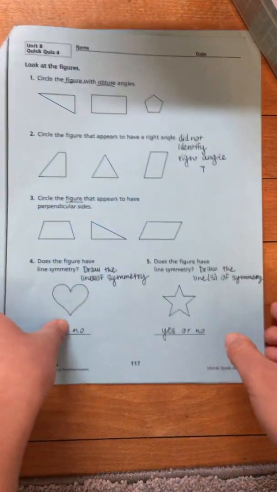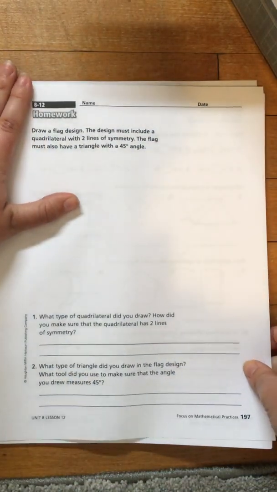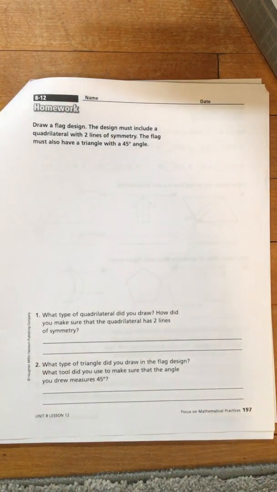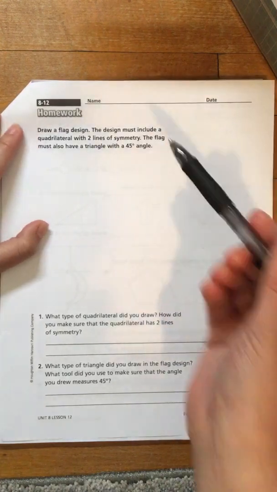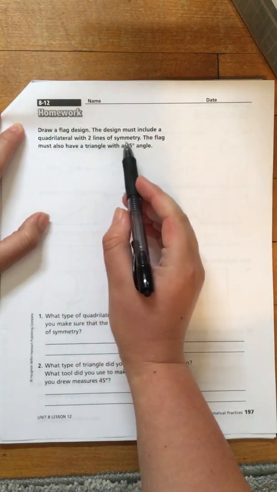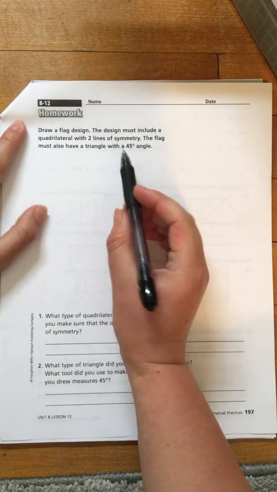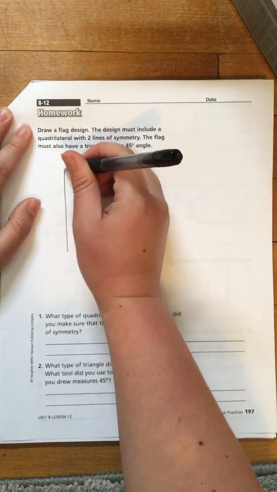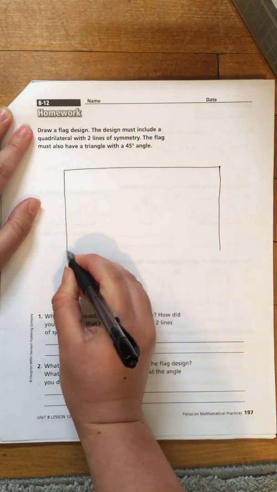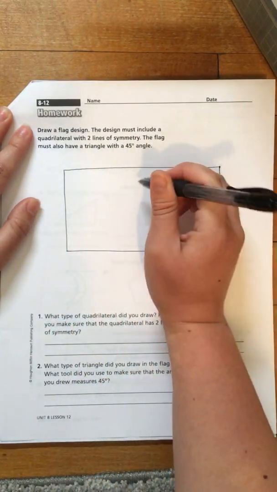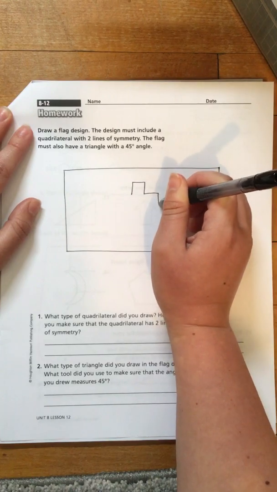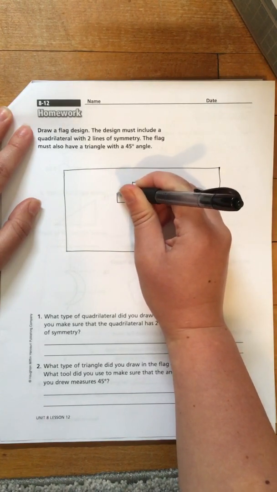Optional, totally optional, you can do 8.12 for extra credit. So we are actually not going to be doing this lesson because it's not really learning anything new. It's just kind of a fun extension thing. So you get to draw a flag design. It must include a quadrilateral with 2 lines of symmetry. So what that means is probably draw a rectangle for your flag. And then it needs to have some sort of design. So like I'm going to put a plus sign in here. Okay, this is just a sketch.